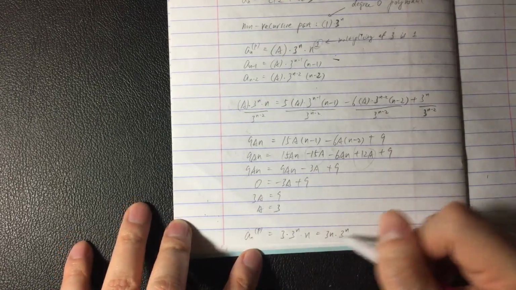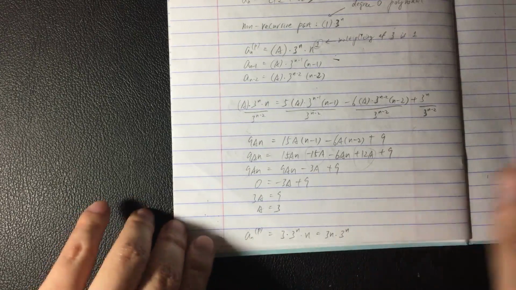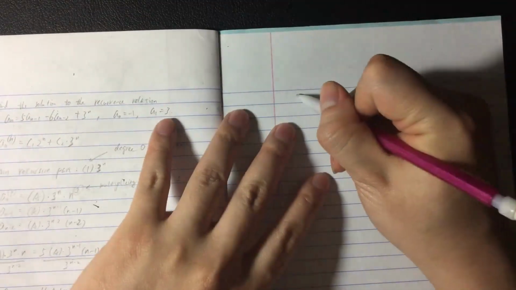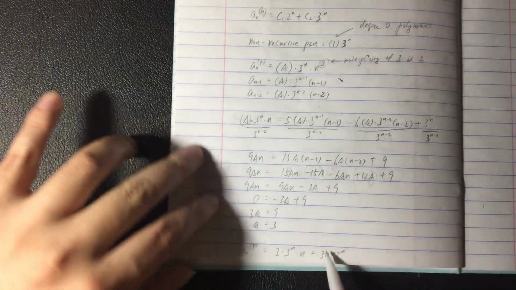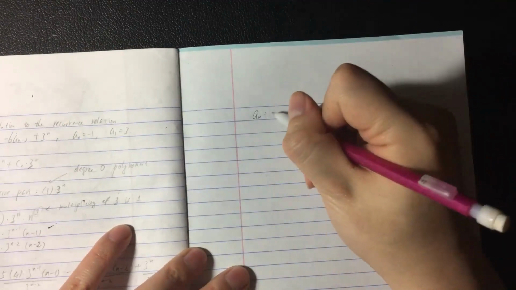It's 3n times 3 to the power n. That's the particular solution. Then we know that the general solution is homogeneous solution plus particular solution. That's the homogeneous solution. That's the particular solution. The general solution is always homogeneous solution plus particular solution.